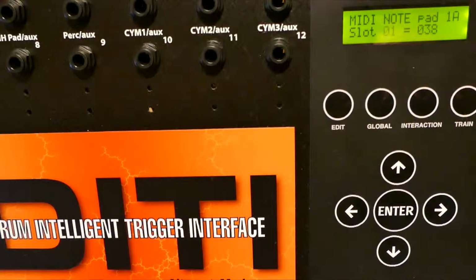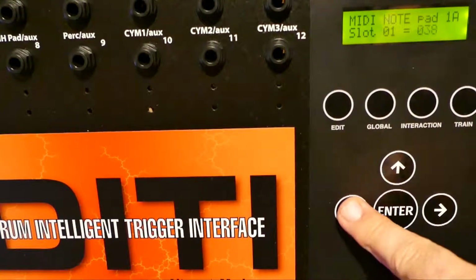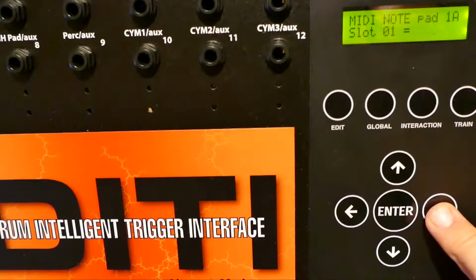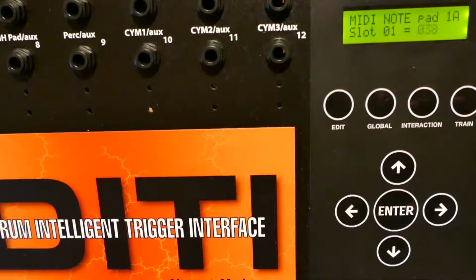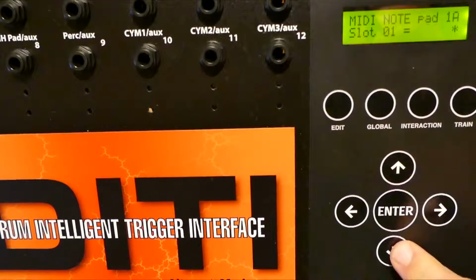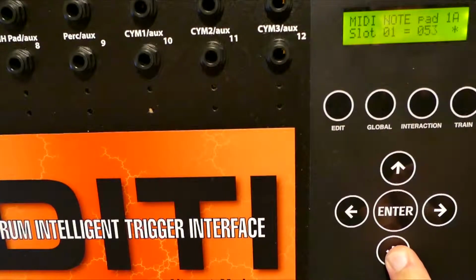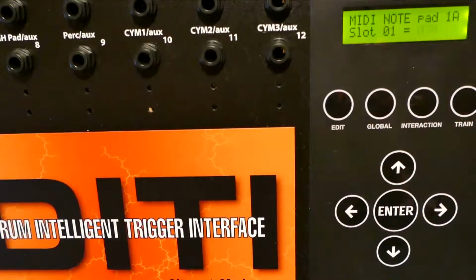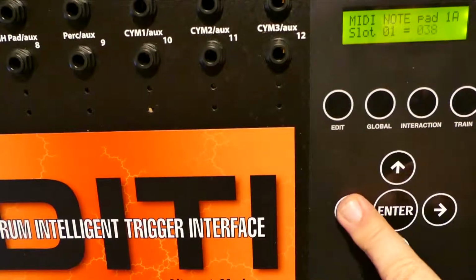Now notice that there are two parameters that are programmable: the slot and the MIDI note. The MIDI note are the numbers where the actual sounds are located. There are 127 note numbers in the MIDI spec, and you can change the note numbers by just simply using the up or the down arrows. But what do the slots mean? Well, what the Diti does is something interesting, and that is it allows more than one note per pad, depending on some other modes, which we'll talk about.